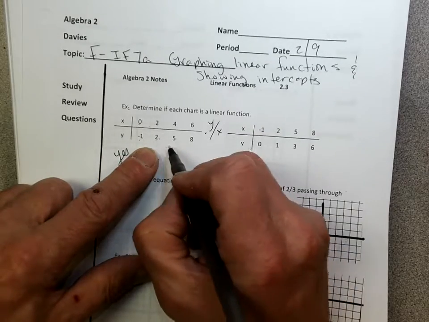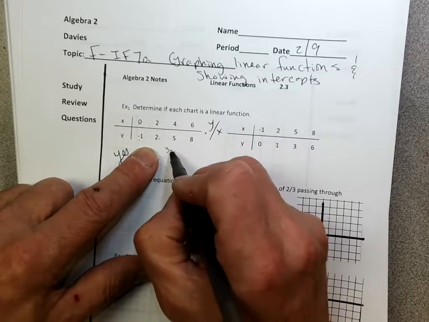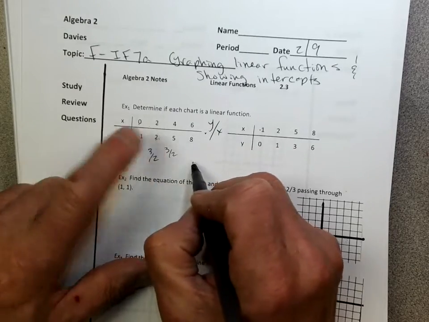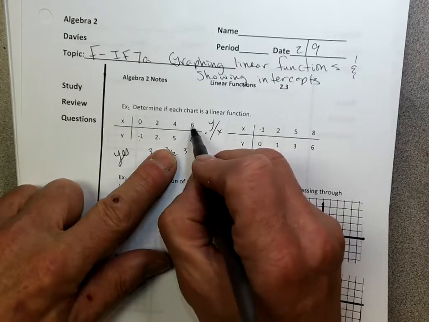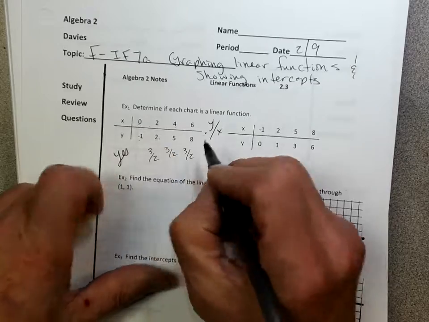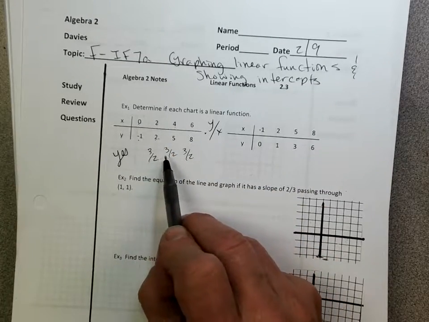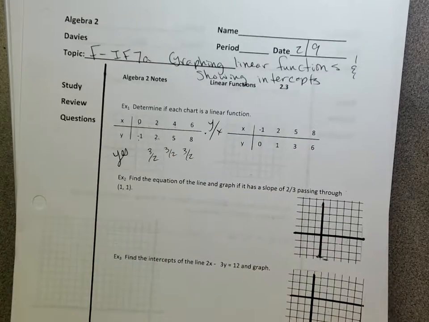If we go 5 minus 2 is 3 over 4 minus 2 is 2, same slope. I can go 8 minus 5, which is 3 over 6 minus 4, which is 2. So it has a continuously same slope. So if it has the same slope, up 3 over 2, up 3 over 2, up 3 over 2, it's got to be a straight line. Does that make sense? Because the rate, the slope doesn't change, okay?